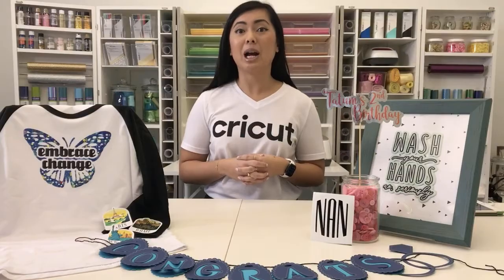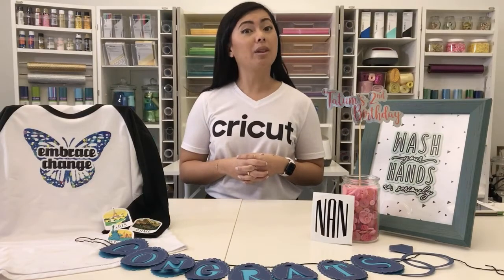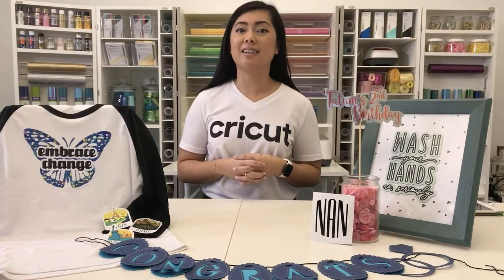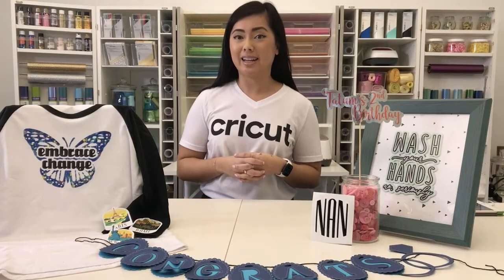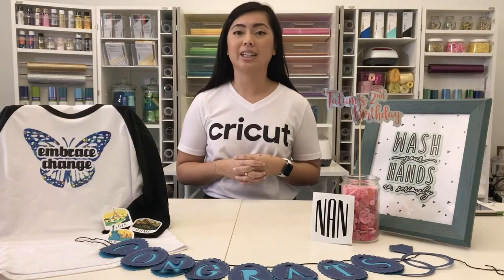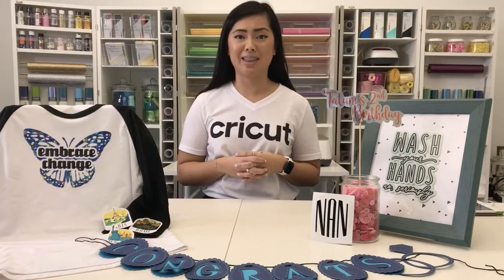Cricut's Design Space software helps you bring designs to life. With the offset feature, you can take your designs to the next level. The feature is in Design Space and can be used with all of the Cricut cutting machines. I can't imagine living without it.